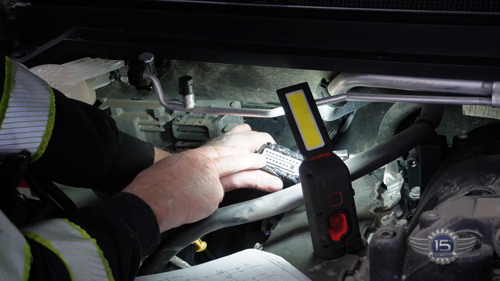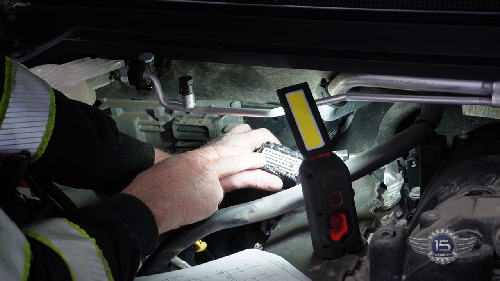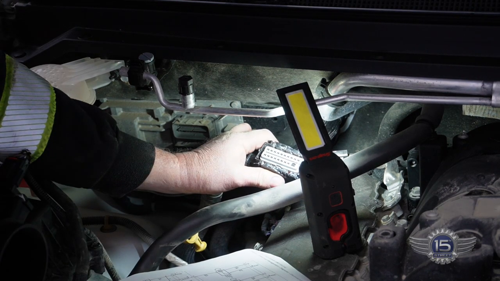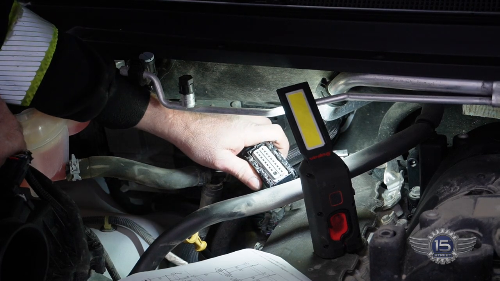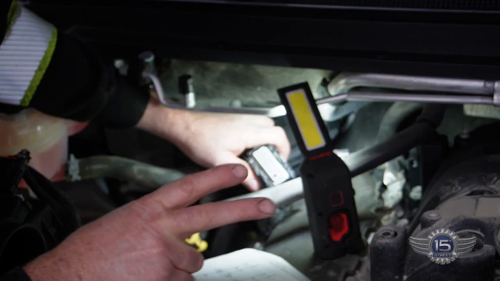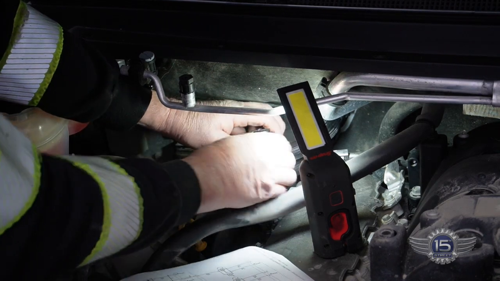So it's 4, the one right next to 4, and then 7 are the pins we want for both bank 2 cams and the crankshaft sensor.